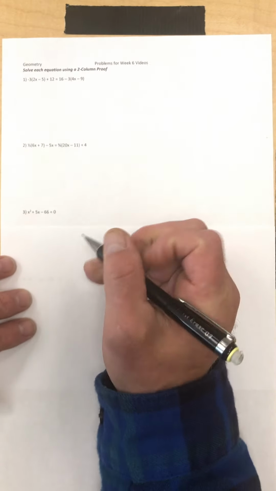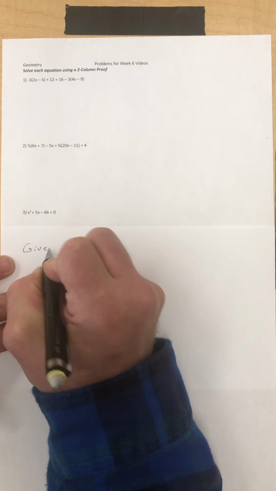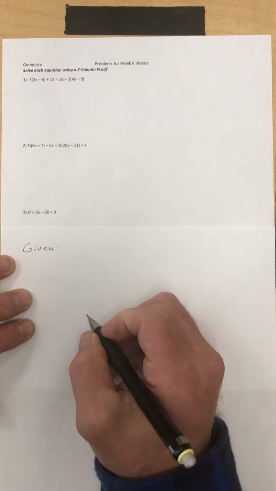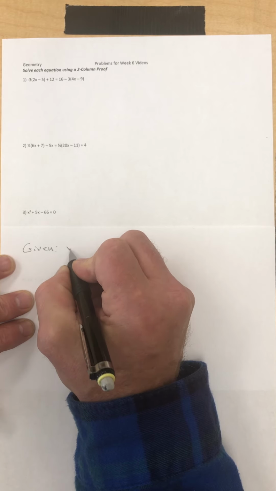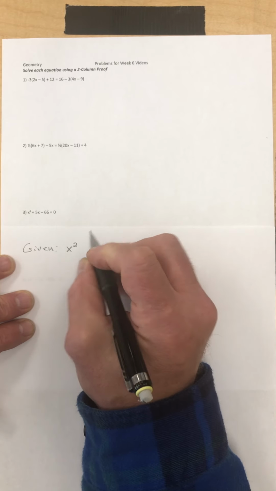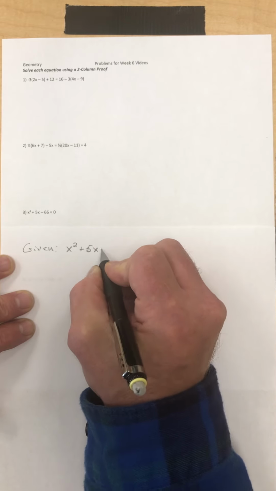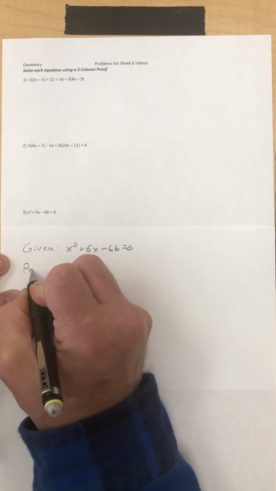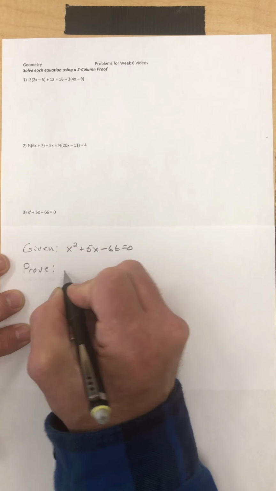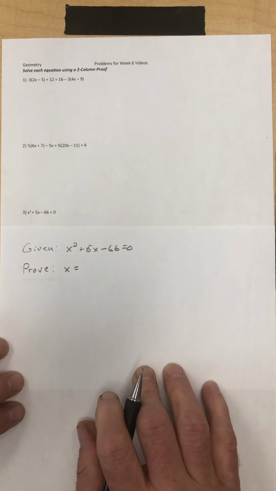All right, guys, let's take a look at how we use a two-column proof to set up and solve a quadratic equation. Our given information will be the original equation, and our proof statement is going to be our solutions. What's x?